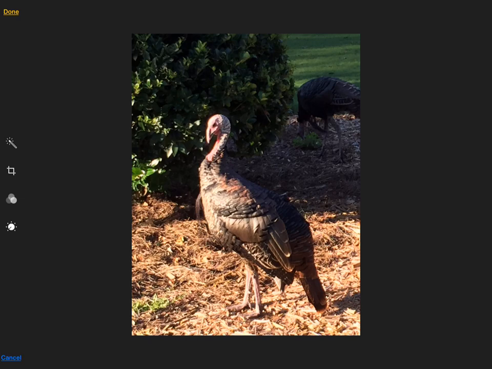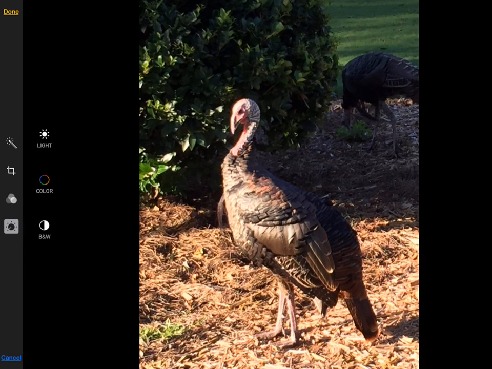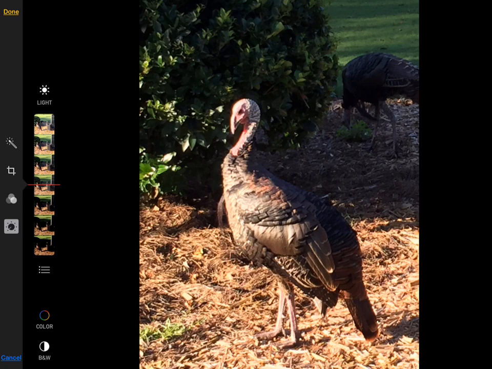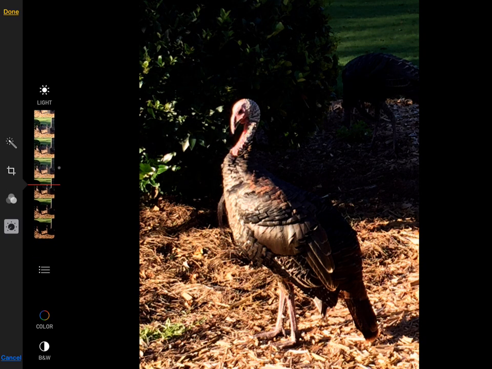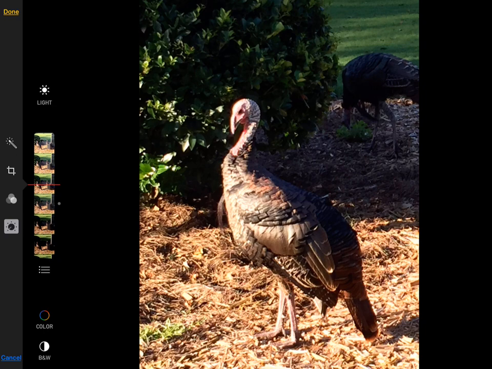Now let's do a little bit of work on that exposure. I'm not happy with it. In order to do that, I'm going to touch the bottom icon there on the left, and you will see I get another set of icons, and I'm going to touch the light icon at the top left, and I all of a sudden have some options presented to me by the app itself. As you see, if I go ahead and put my finger on those, you can see how I changed the exposure of that photograph of that turkey.